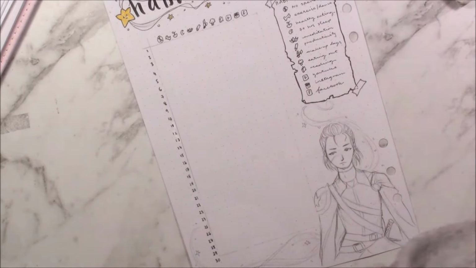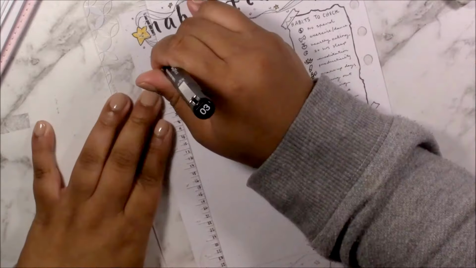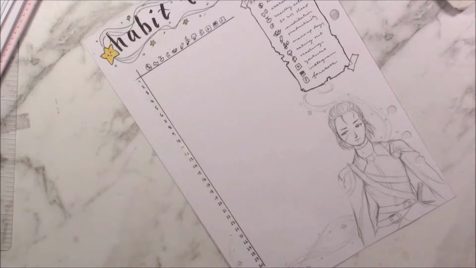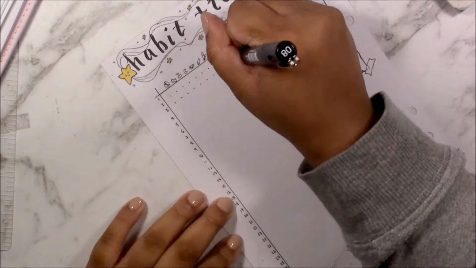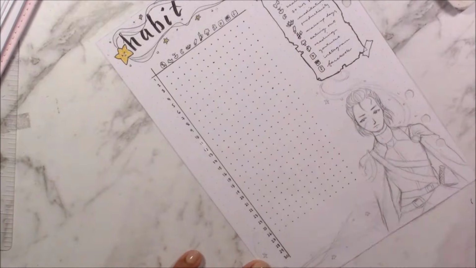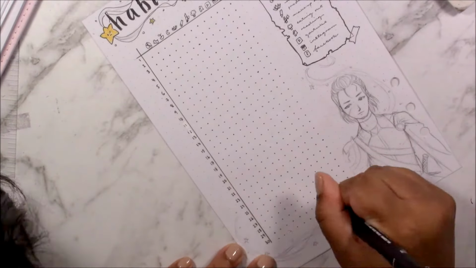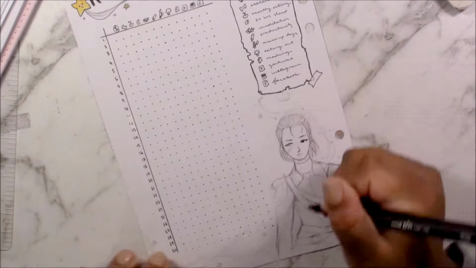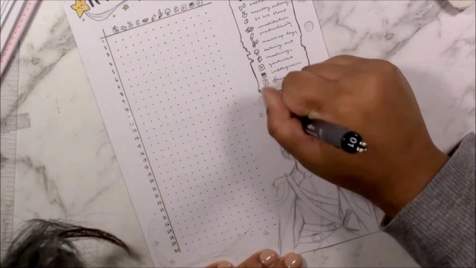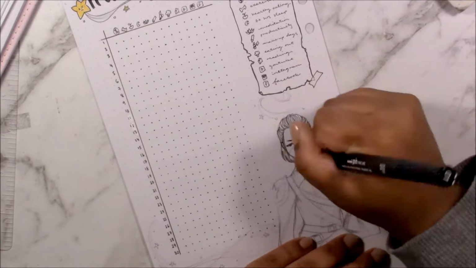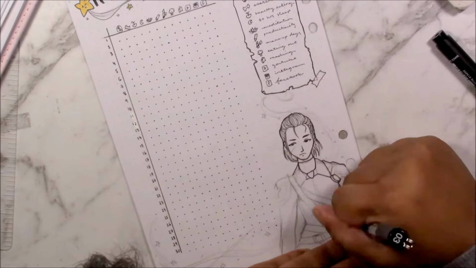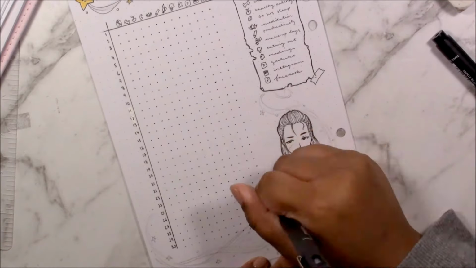I ended up stuffing up on marking out the days. I had forgotten the 11th, which stuffed up the rest of the tracker. So thankfully I realized that while it was still in pencil and not in pen. So then I finished that, and then I drew out the dot grid, which I love the effect of, but it just takes up so much time and your hands start to hurt after a while, and you feel like you're seeing things and hallucinating because you're just staring at the dots.